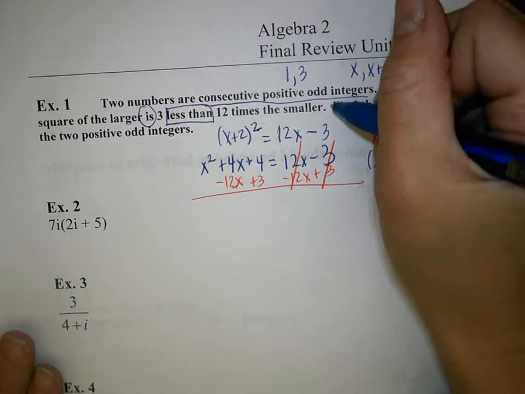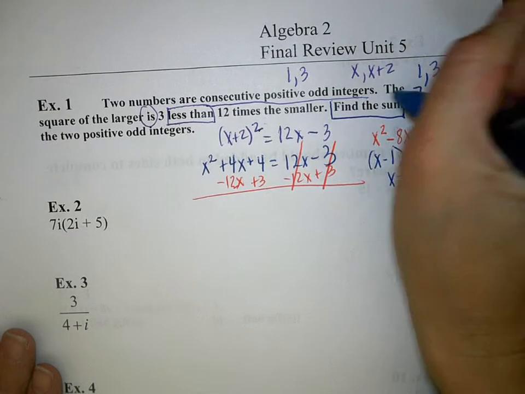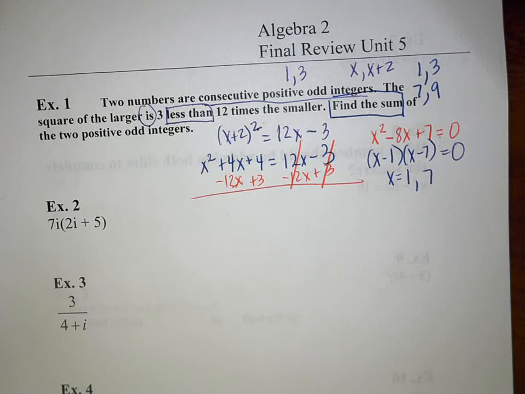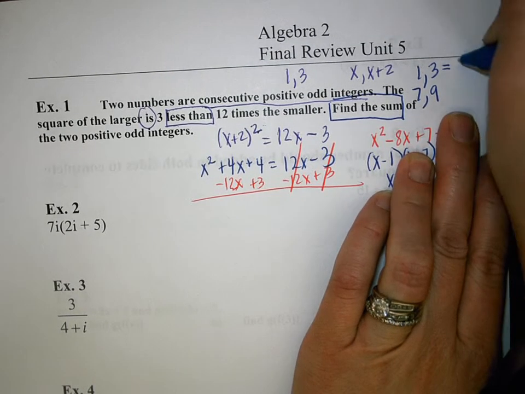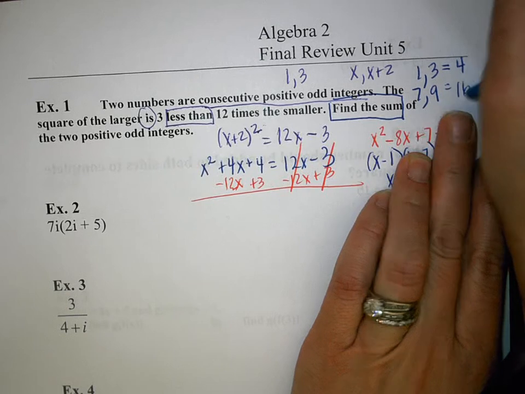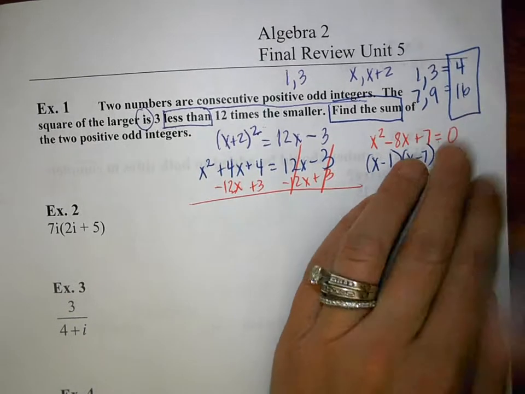And this was the annoying part back when we were doing this as well. But on this one, it says to find the sum of the two numbers. So my sums are what? 4 and 16. So those are my answers. 4 and 16.